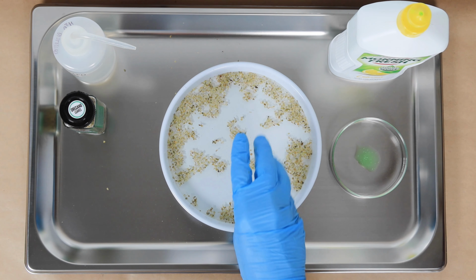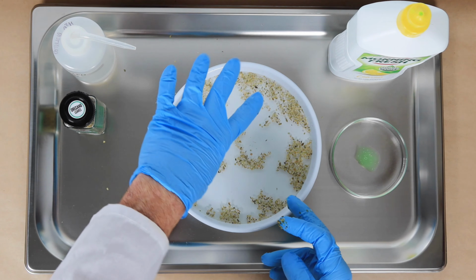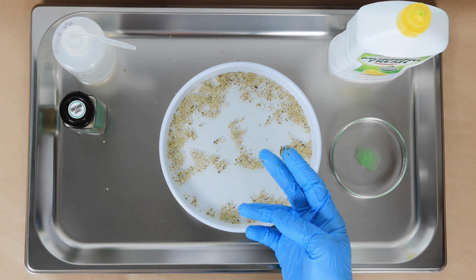That's why you can see an insect walk across the water, whereas if you did this while he's walking across, he would fall to the bottom. Maybe we'll try that one day.